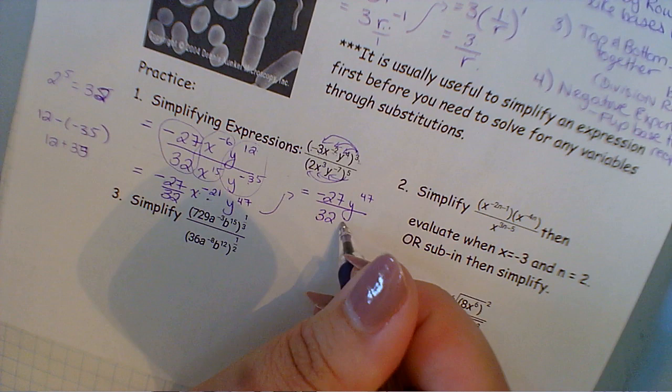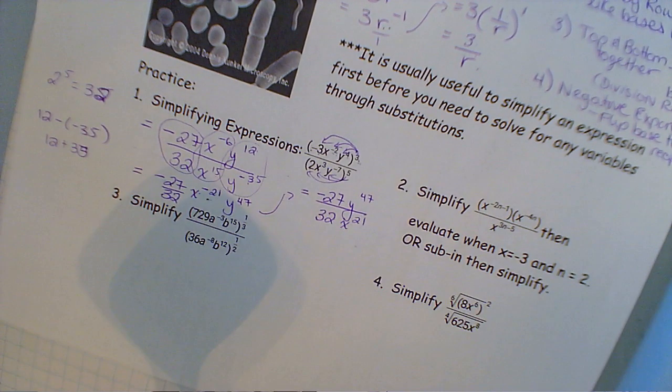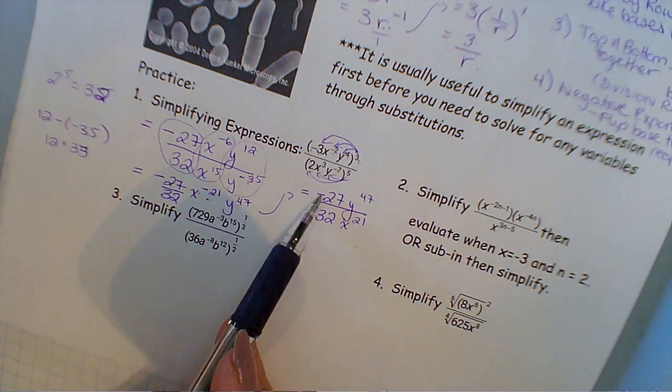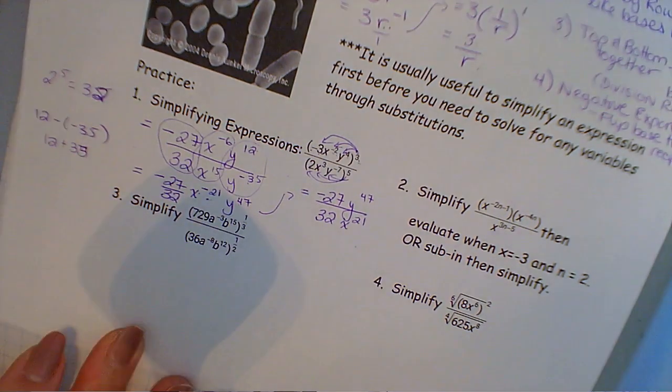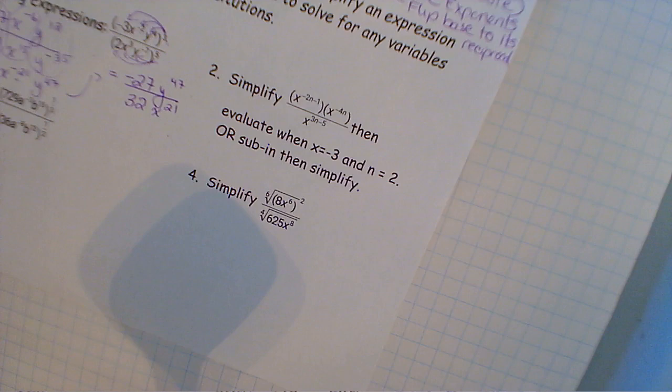32 x 21 on the bottom. That is the best looking answer you're going to see. That negative sign in front of the 27, it could be in front of 27 or it could be in front of the entire fraction. As you know, nobody owns a negative in a fraction. Okay, so again, that's us applying those 4 steps to that question.